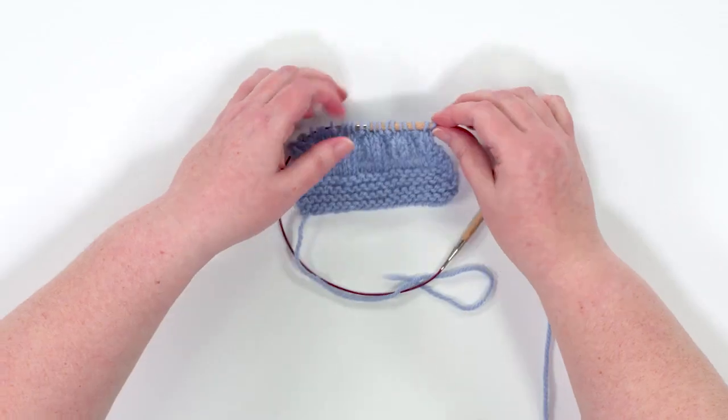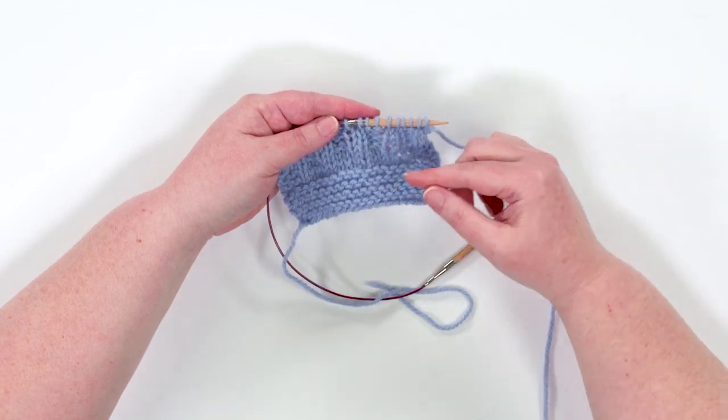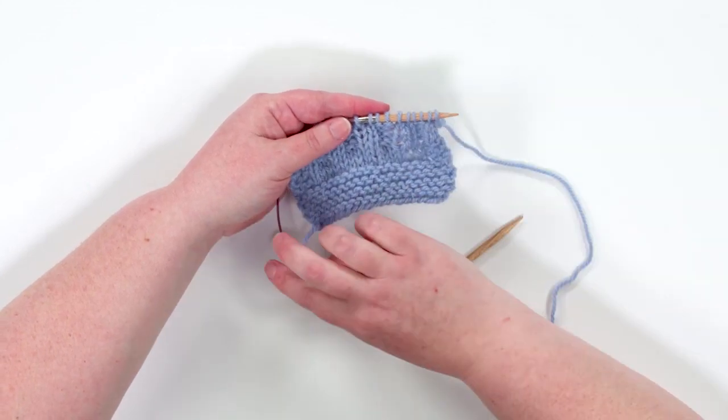Have you ever come to the end of a knitting pattern and it tells you to bind off in pattern and you're not exactly sure what that means? Well, let me show you. Here I have a little swatch where the last few rows I've worked some knit 2, purl 2 ribbing, and we're going to bind off in pattern.